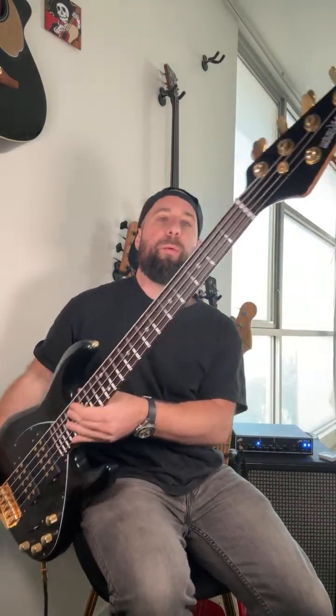What brand bass is it? This is an Ernie Ball Music Man StingRay 5. So it's not the Sterling one or anything like that. It's expensive, like a lot. I think it's like $3,200 or something like that. It's the first 5-string I ever bought. I was against 5 strings for over 30 years. Really messed up. I was a 4-string purist, which means I was an asshole. And I love playing a 5-string now.